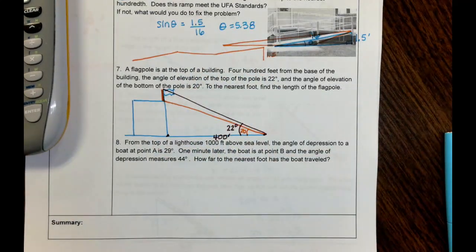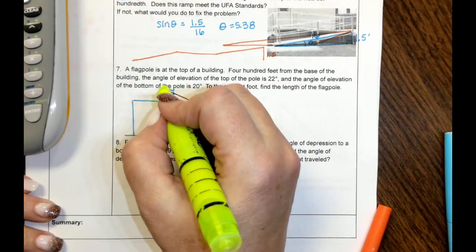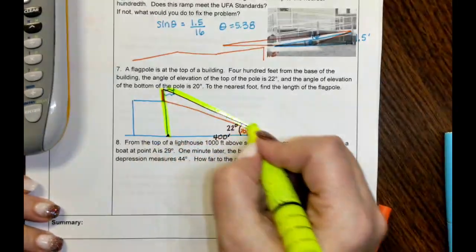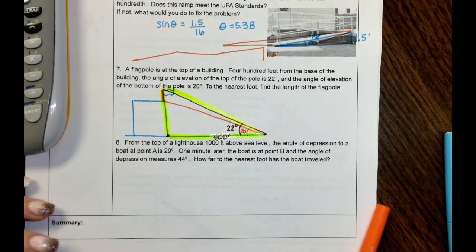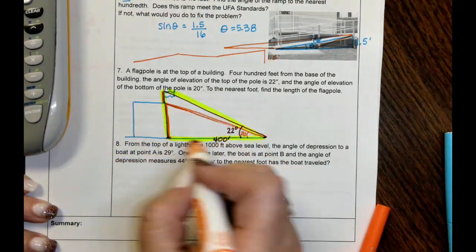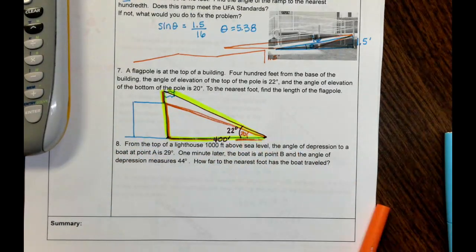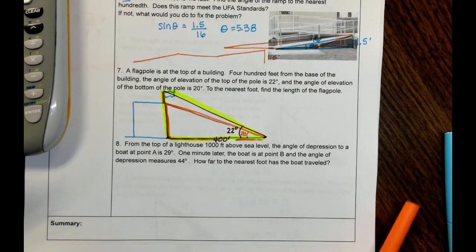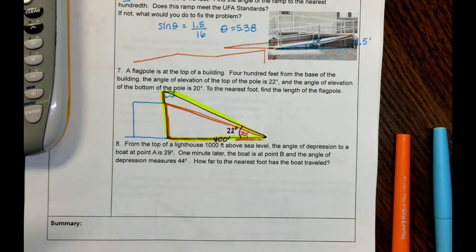Well, what you want to do is find the big triangle. So find the height of the building and the pole, and then find the height of the building. And when you find those two, then you would be able to find the leftover height of the flagpole.